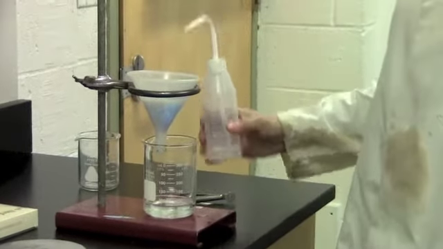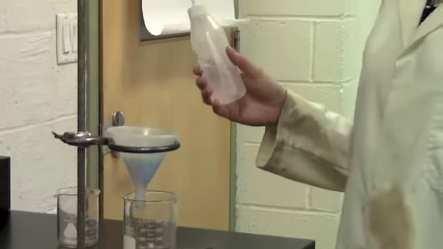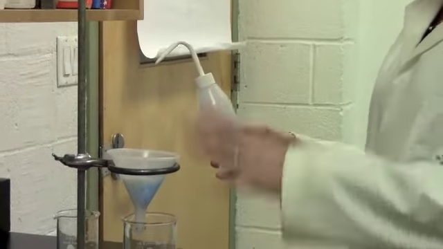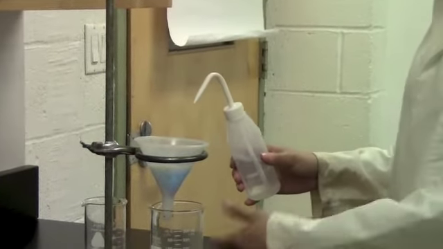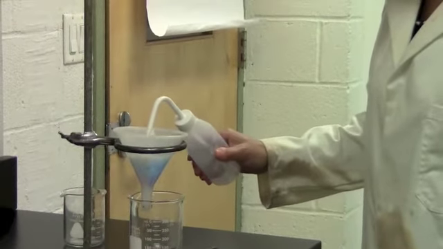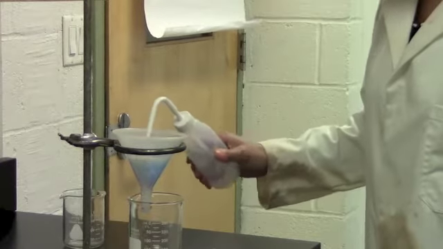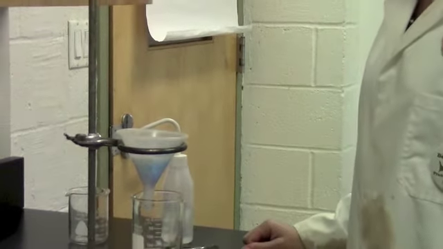Once all the liquid is run through the filter, before you take the filter paper out, you're going to want to wash your crystals with some water. This will get any excess liquid off of them, just in case the liquid has other ions in it that would then get stuck in the filter paper when it dries. So I'm just going to run some water over the crystals to wash them. Again, let that filter through.